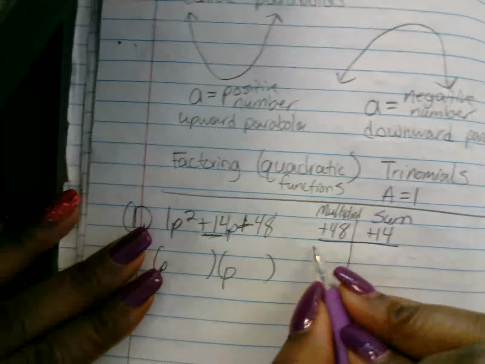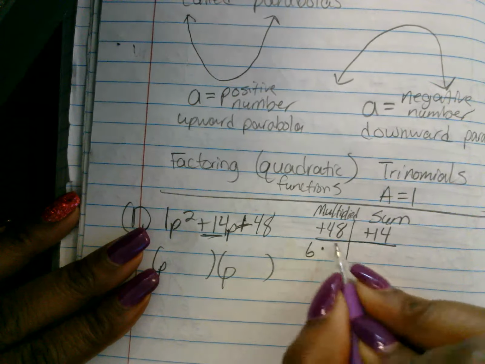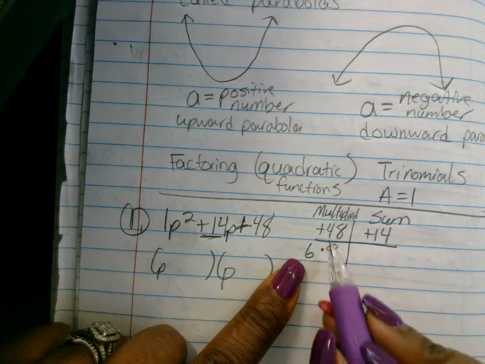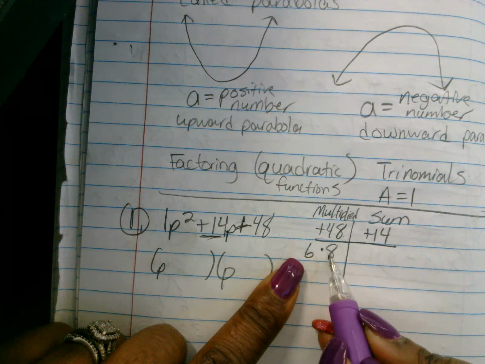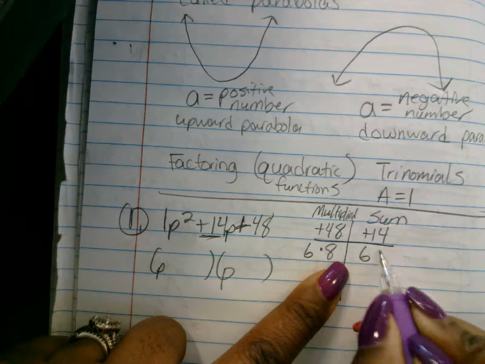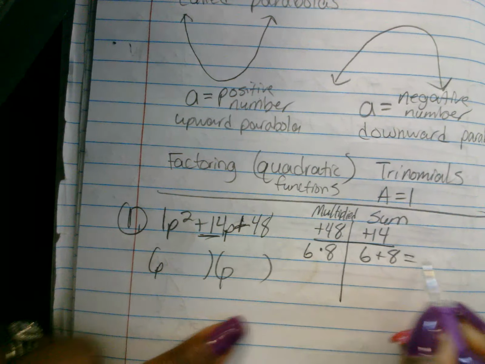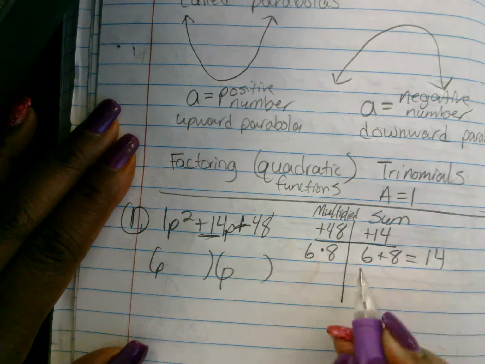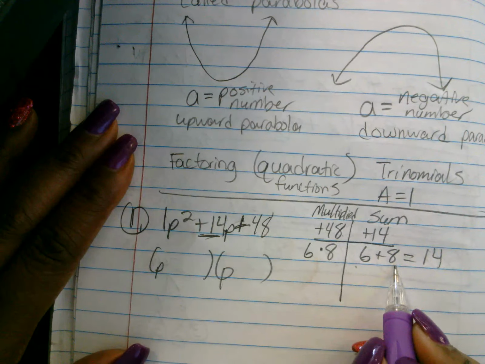You said 6 times 8. Positive 6 times positive 8 gives you a positive 48 when you multiply. Let's add them together. What's 6 plus 8 equal to? 14. So positive 6 and positive 8 will work.